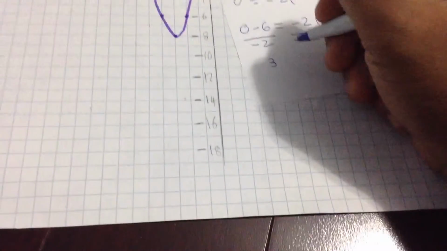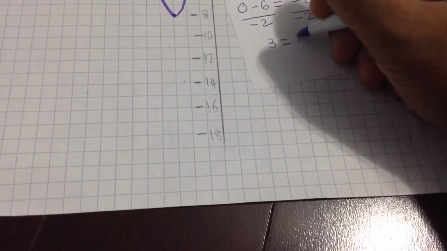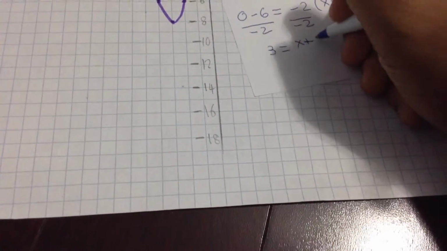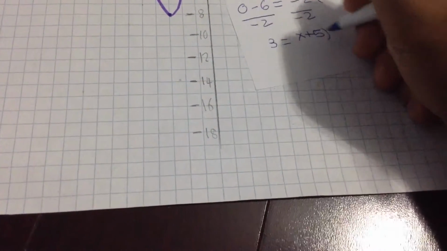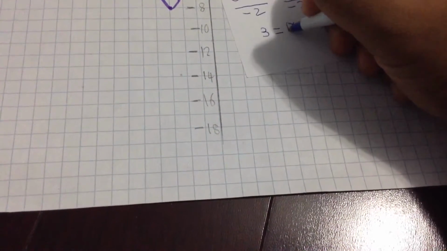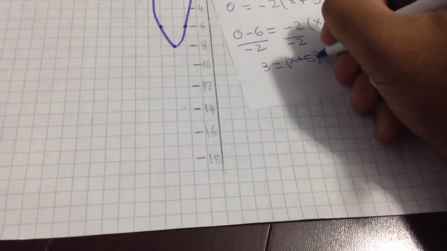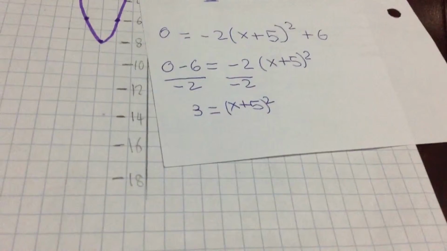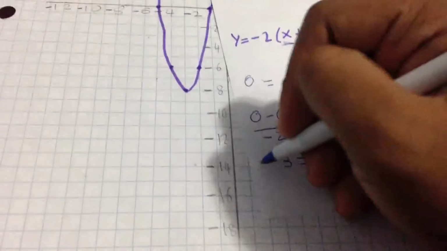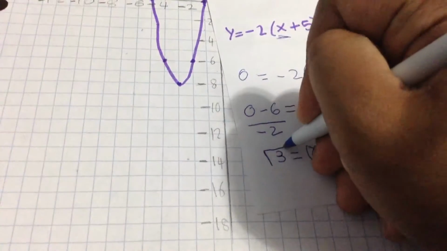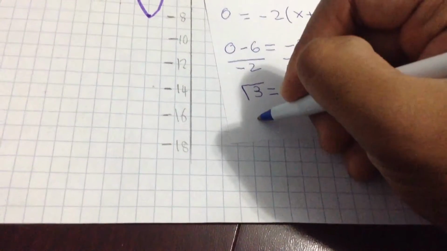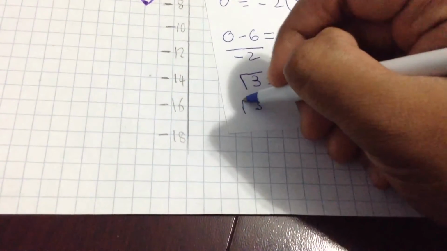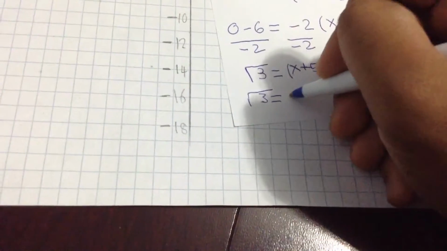So we'll put 3 here, and equals x plus 5 to the power of 2. Now we have a problem here. We have a power of 2. How are we going to get rid of that? Well, you go to the other side and take the square root. Once you have done that, it's going to look like this: the square root of 3 equals x plus 5.